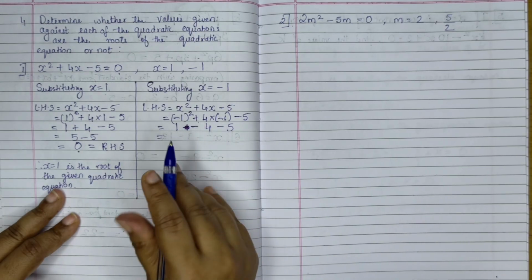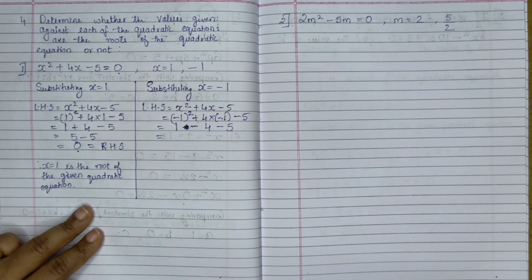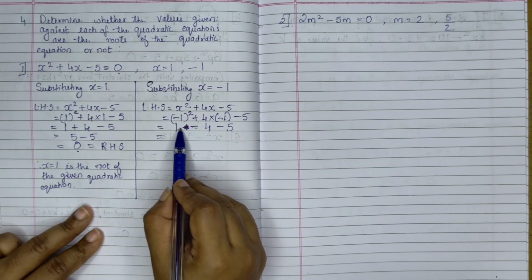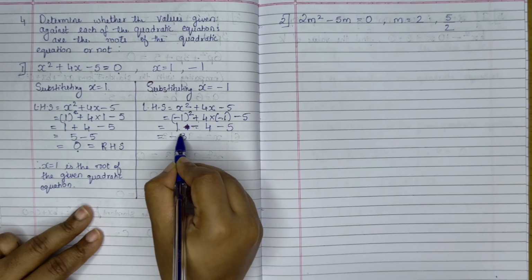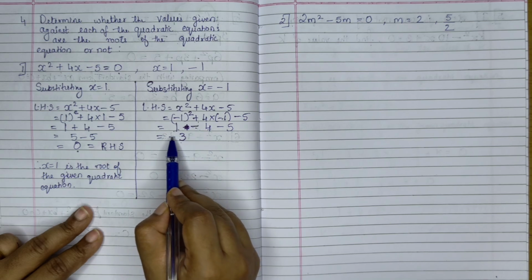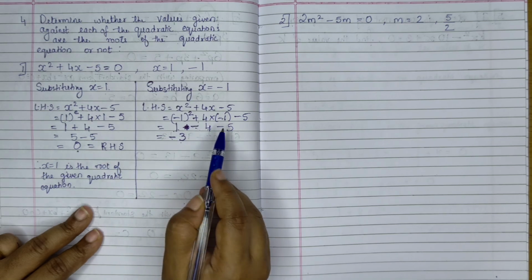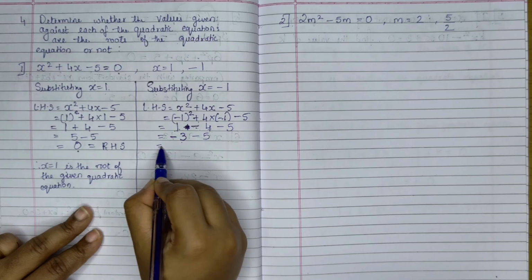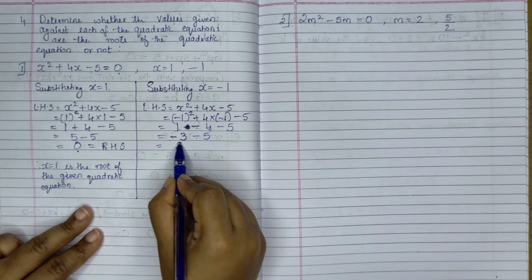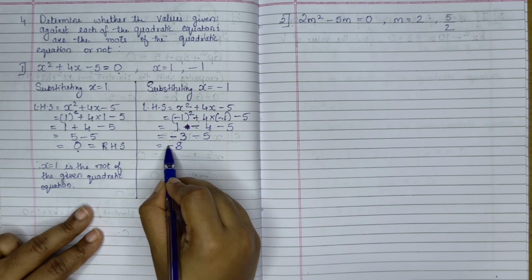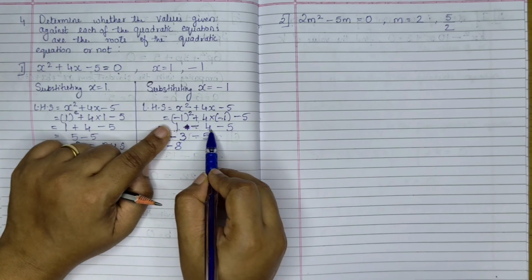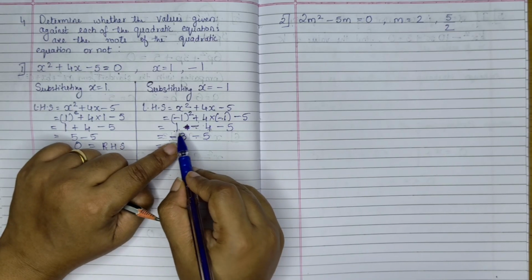Now see, when you subtract over here, 1 minus 4: the smaller number minus the greater number. 4 minus 1 is 3, but the sign of the greater number will come here.